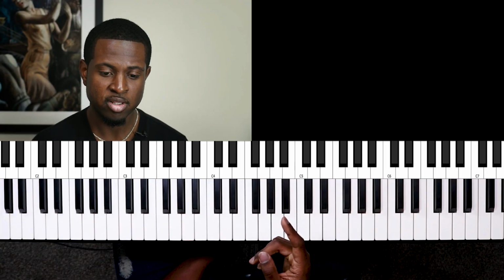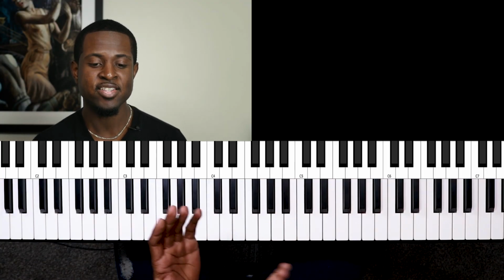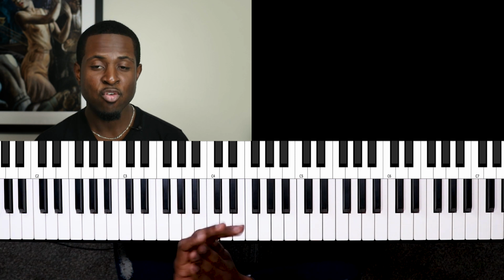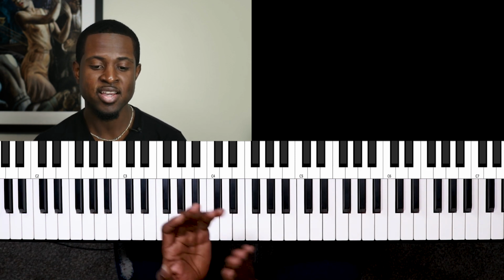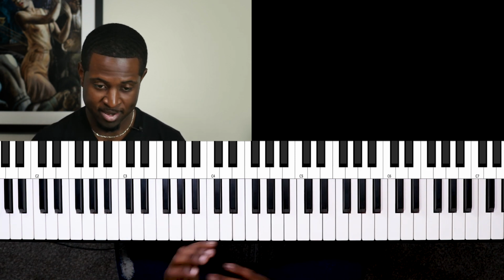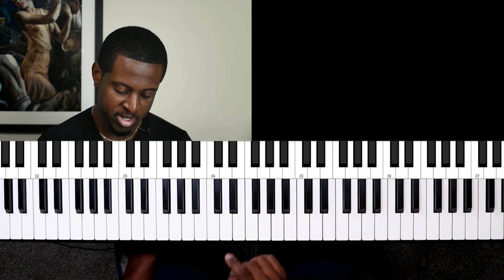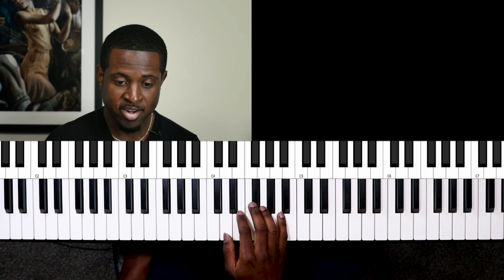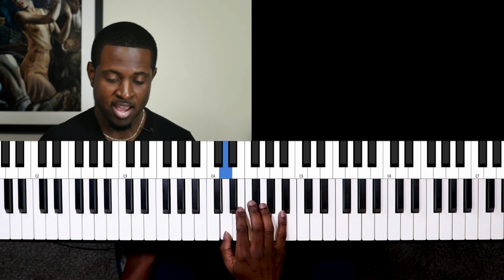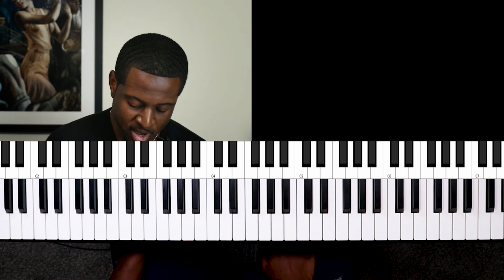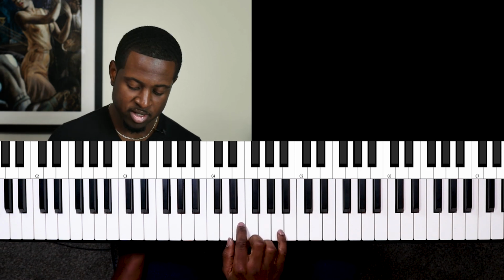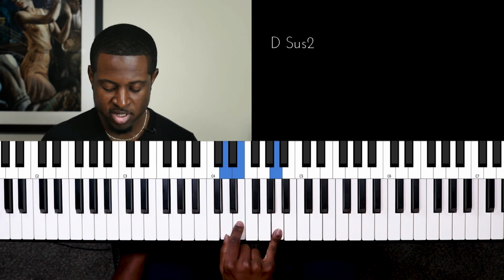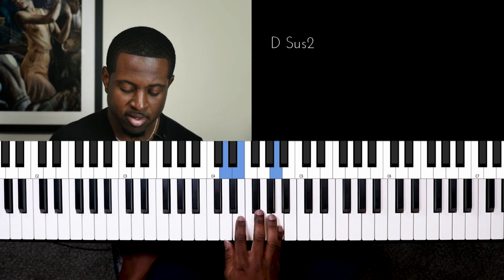The next rhythm we're gonna look at is 1 and 2 E and 4 and, 1 and 2 E and 4 and. So let's play it on the piano on a D. 1 and 2 E. Okay, let's try some notes with this one. Let's take the notes from a D sus chord. Let's try that.